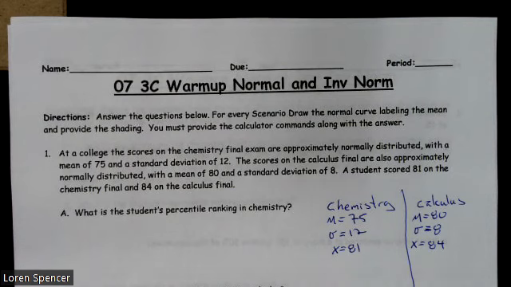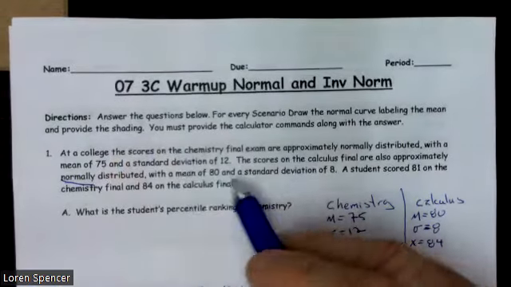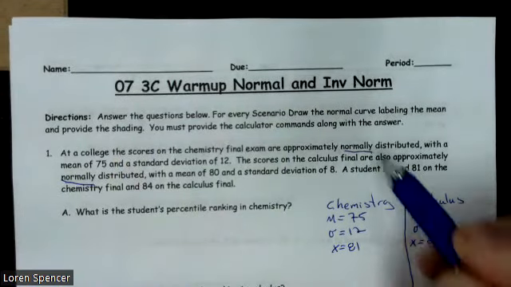So at a college, the scores on the chemistry final exam are approximately normally distributed with a mean of 75 and a standard deviation of 12. The scores on the calculus final are also normally distributed with a mean of 80 and a standard deviation of 8. All right, the fact that they're normal lets us know we're going to be working with some sort of normal distribution. And let's see what it has.